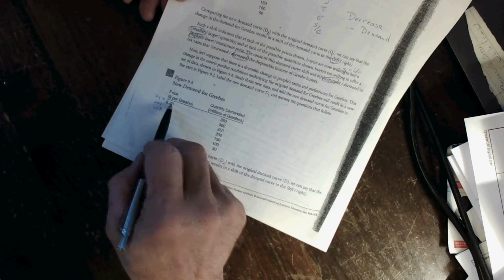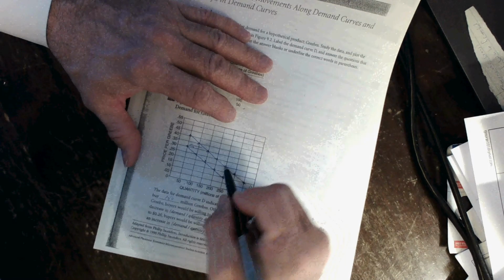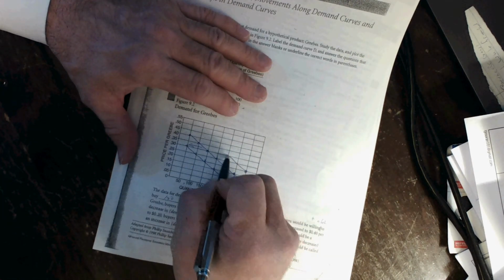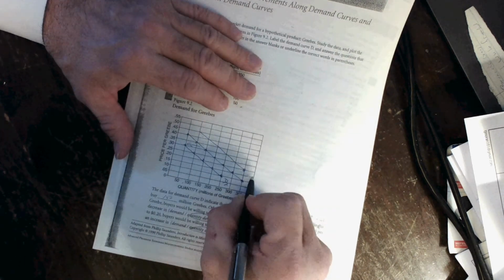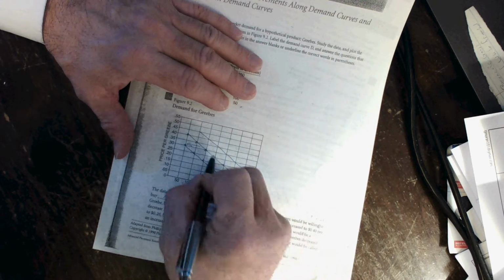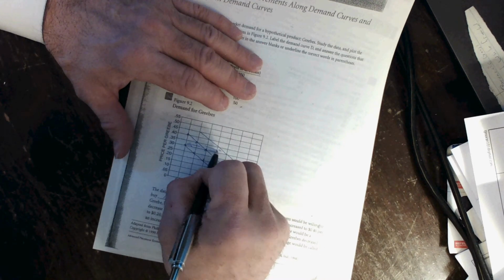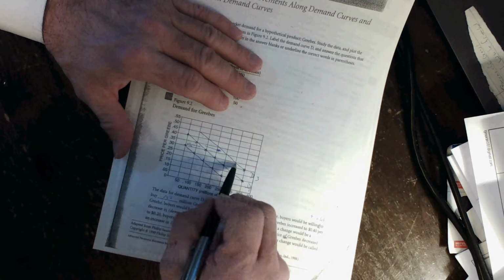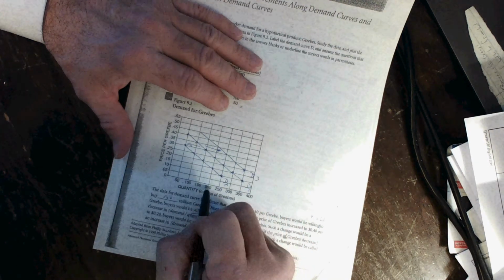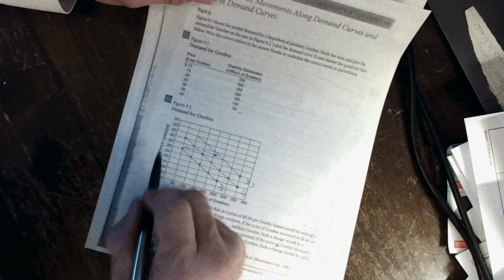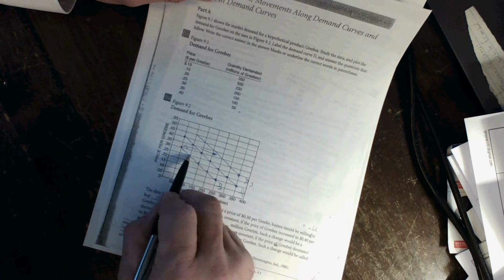So let's take a look at 20 cents. They now want 350. This will now be D sub 3. This is an increase in demand, because at any price, consumers are now willing and able to buy more. This doesn't happen because of a change in price. Price is a constant. At any one price, the amount that they're buying is changing. It's a shift in the entire demand curve. It's a shift, an increase in demand.